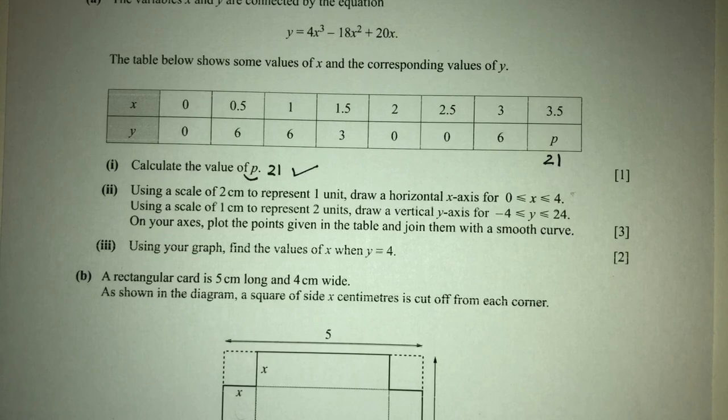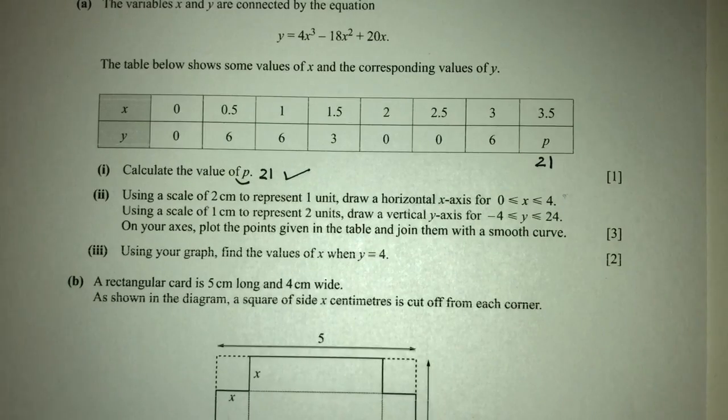0 and 4. Okay, pretty easy. So here we have to use 2 centimeters for 1 unit. And then we have to use a scale of 1 centimeter for 2 units on the vertical axis from -4 till 24. Okay, so this is the information that we have to draw this diagram. So let's do that one by one.